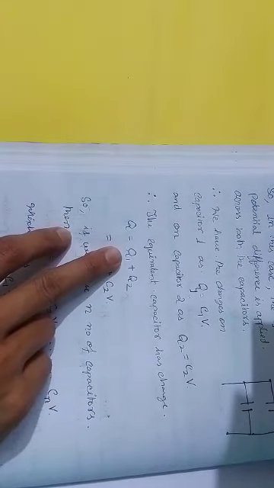So we have the charges on the capacitors as q1 is equal to c1v, and then on that of capacitor 2 as q2 is equal to c2v. So the equivalent capacitor has the charge q is equal to q1 plus q2. So q1 আমি জানো charge কি হয়, q1 is equal to c1v, so c1v plus c2v.